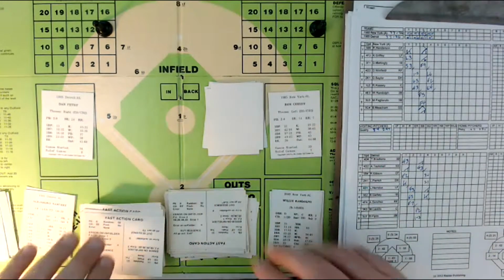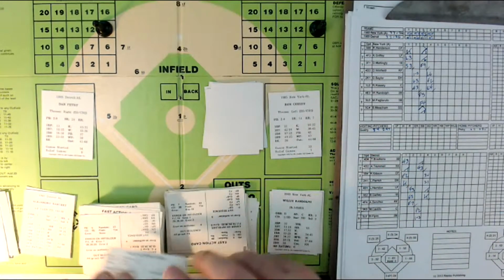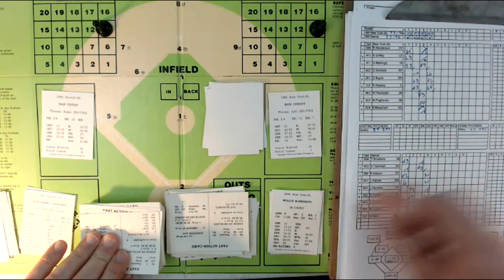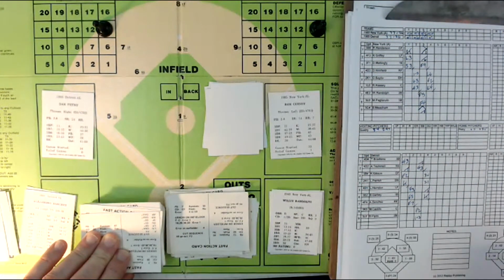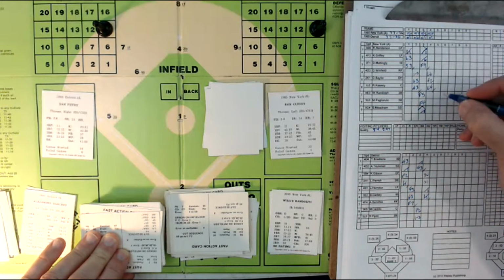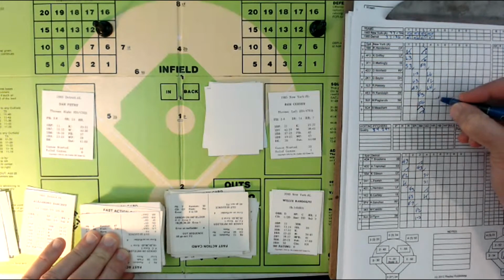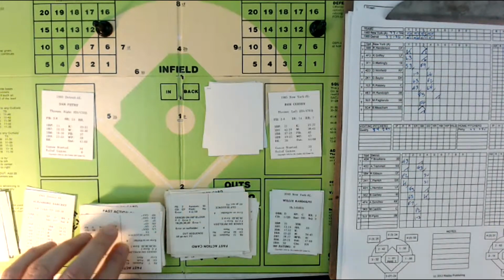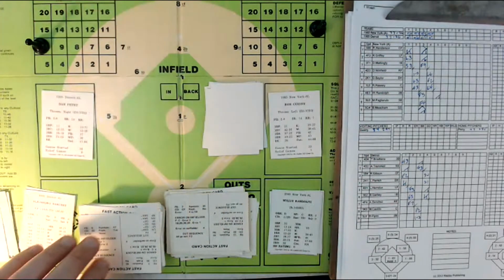Willie Randolph is leading it off for the Yanks against Dan Petry. That's a 7 off Petry's card. A 16 is line base hit to center field. Lead off batter for the Yanks is on with a single. It's going to reduce Petry by 1.